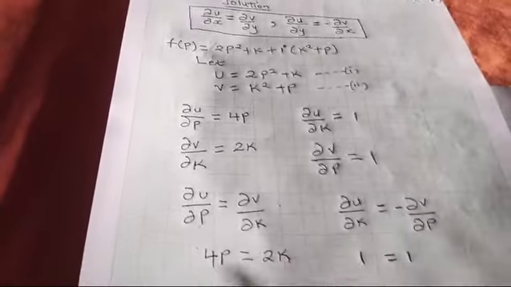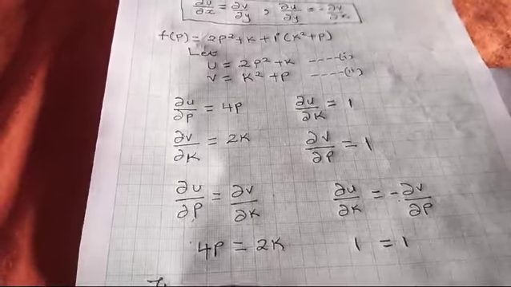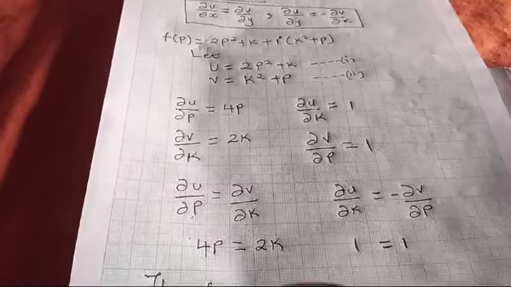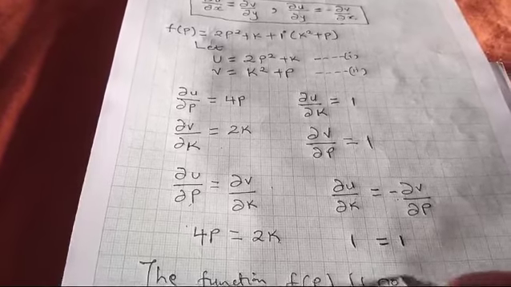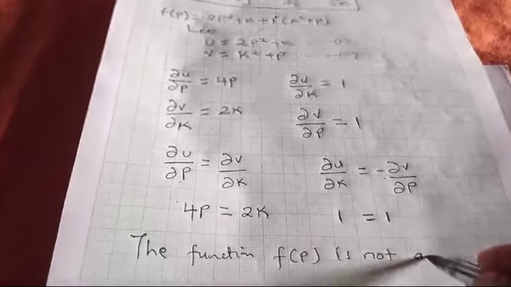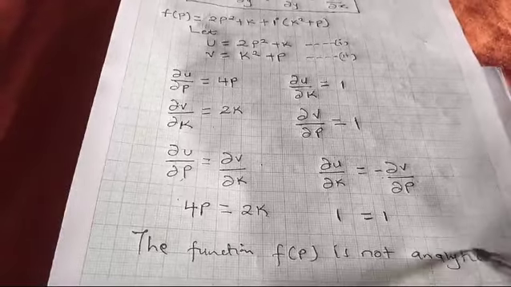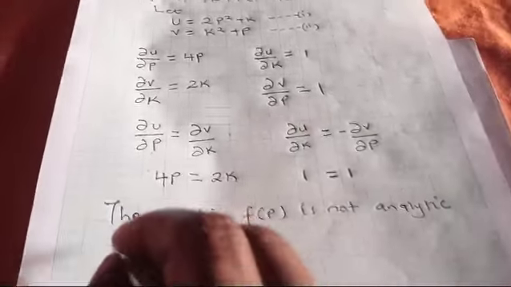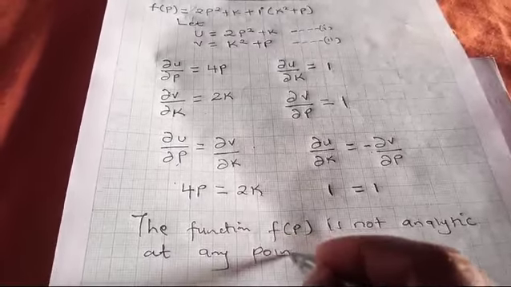So we conclude by saying that the function f of p is not analytic at any point.